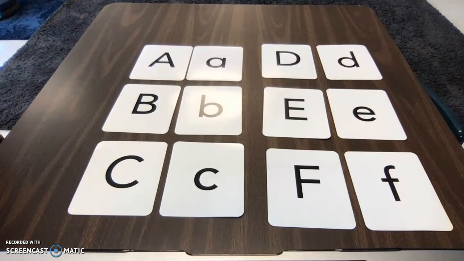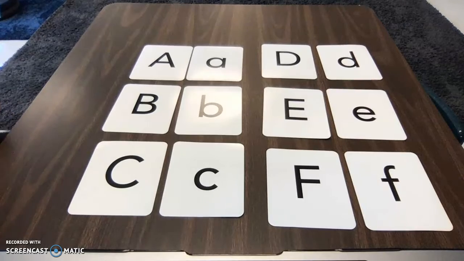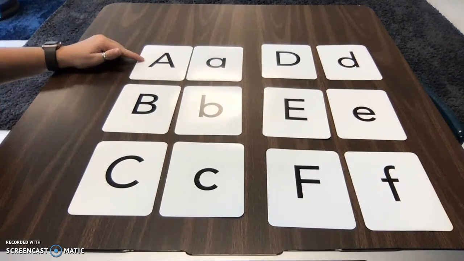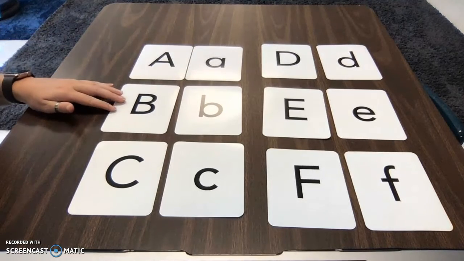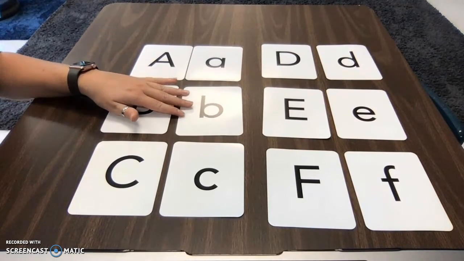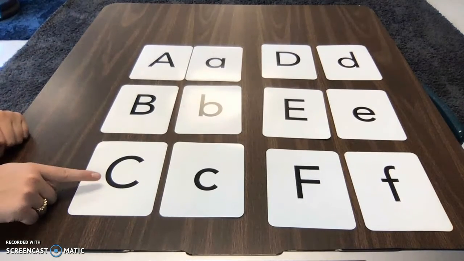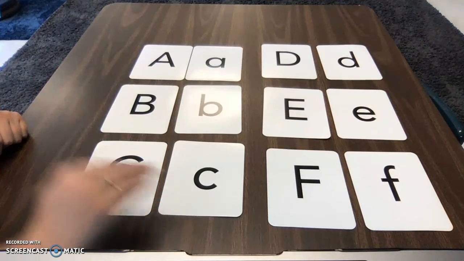Let's double check our work just to make sure we have everything exactly where we want it. So we have our A and our lowercase a. Which letter is this one? B, lowercase b, C, lowercase c.